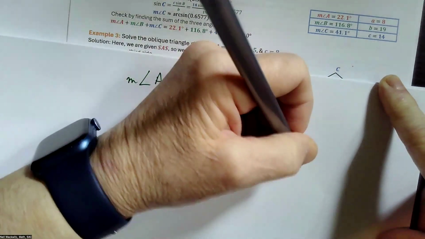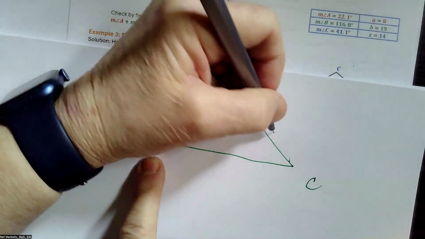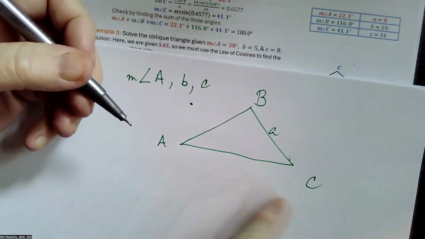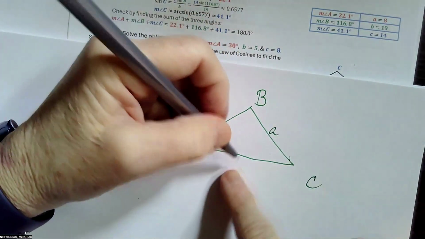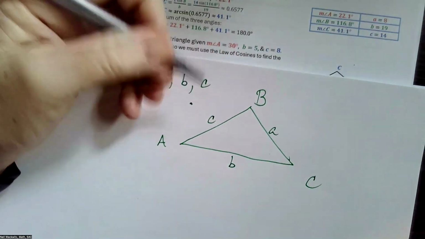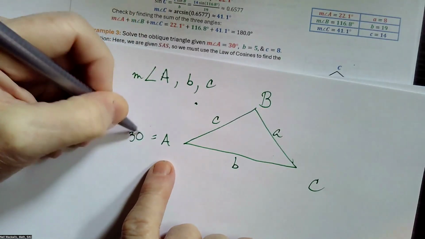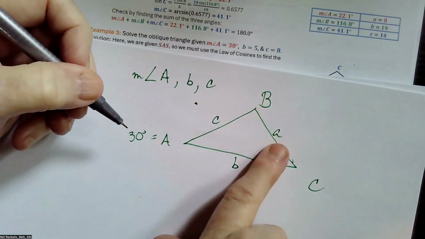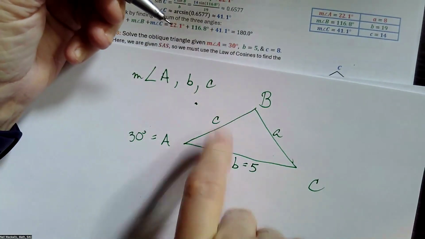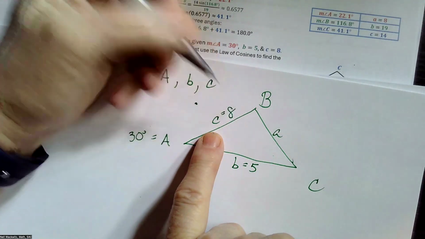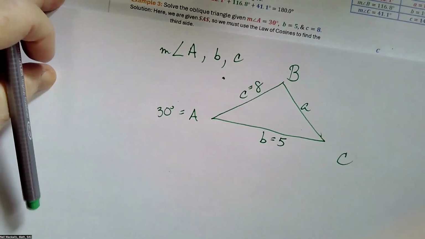There's A, B, C. Little a will be opposite big A. Little c will be opposite big C. Little b will be opposite big B. And let's fill in what we know. 30 degrees, 5 units, 8 units.